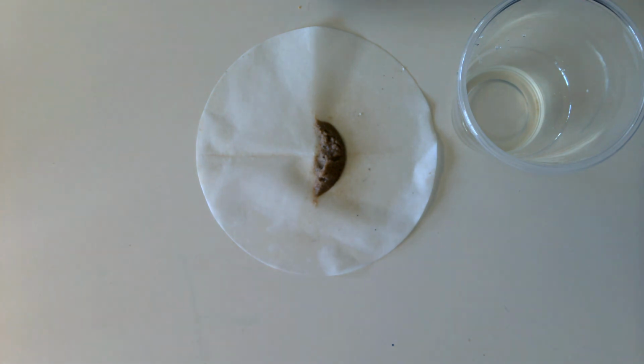Finally, something you can do at home is try baking something or making toast. Do you think those changes are reversible or irreversible?